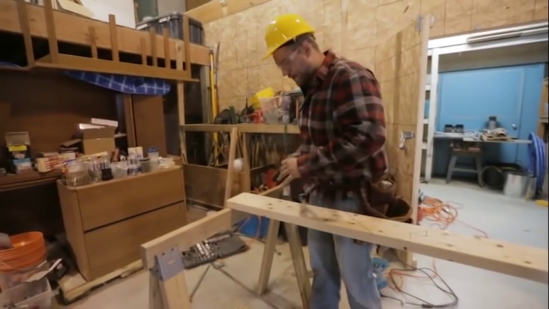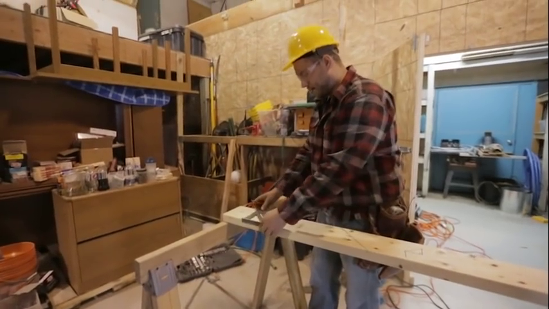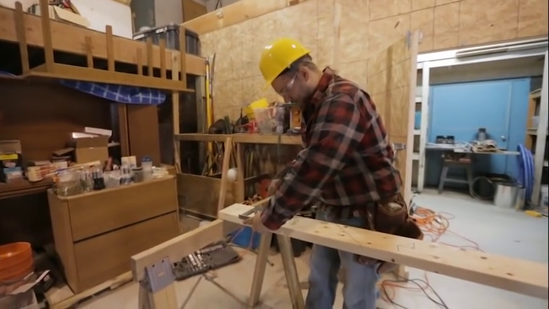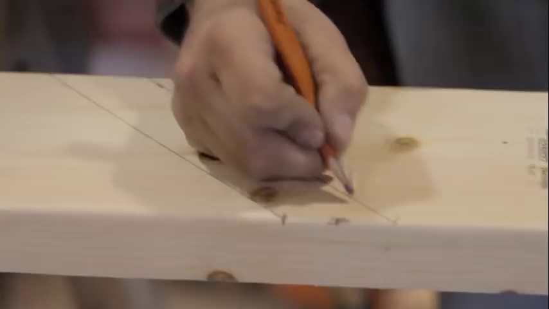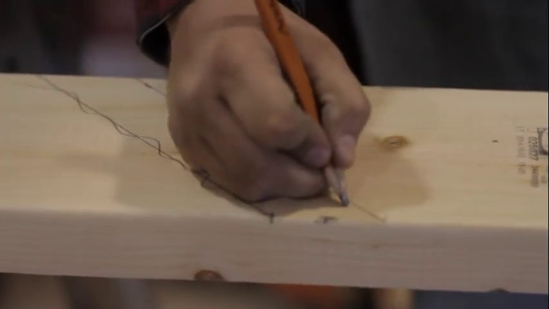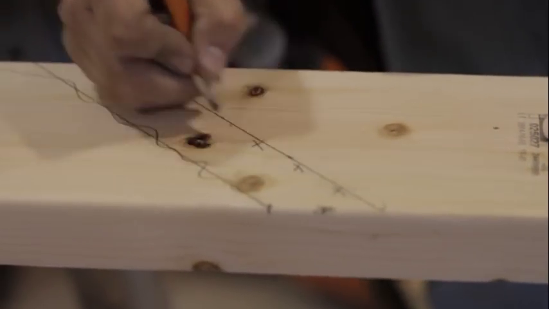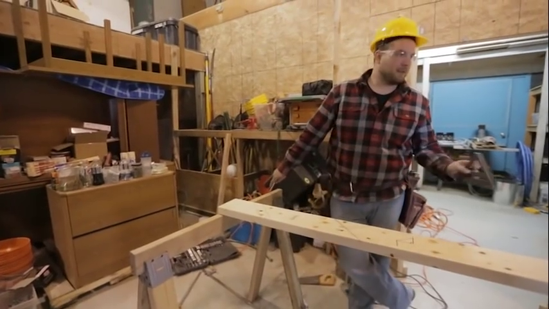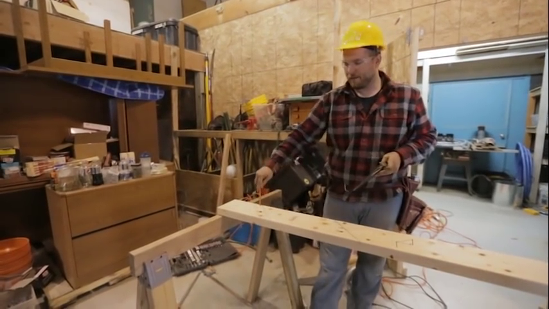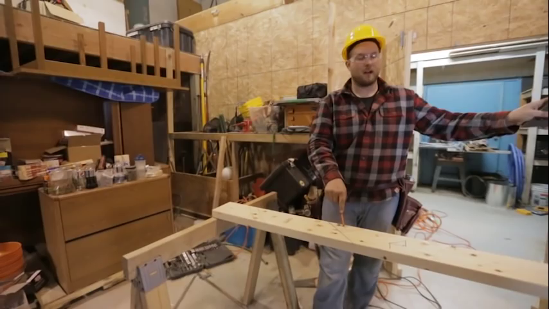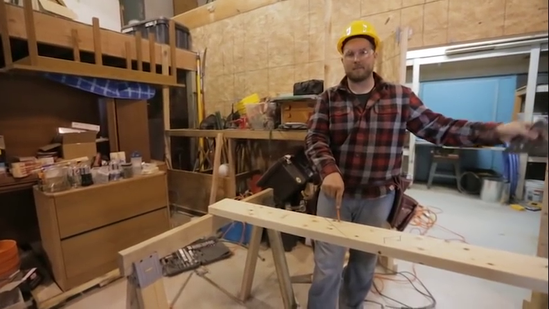And now this is gonna be our cut line. So we'll come here, connect the points. That was just a theoretical line. This is gonna be our cut line. So now we have a completely laid out rafter. We'll cut here, we'll cut out our bird's mouth, and we'll cut our plumb line up at the top.